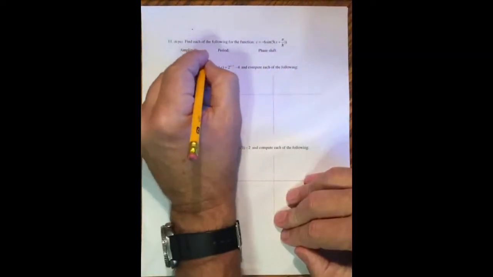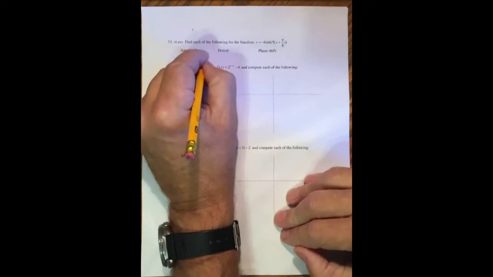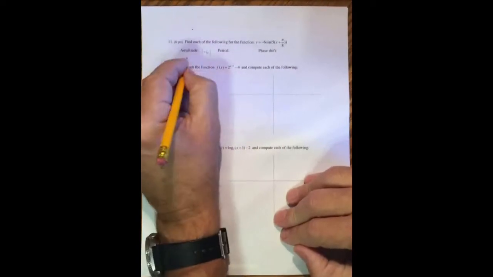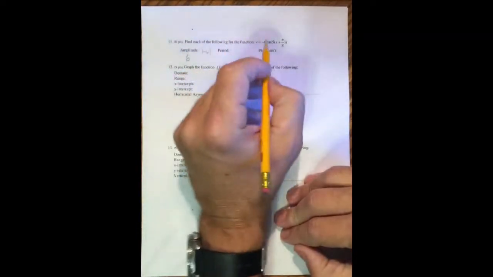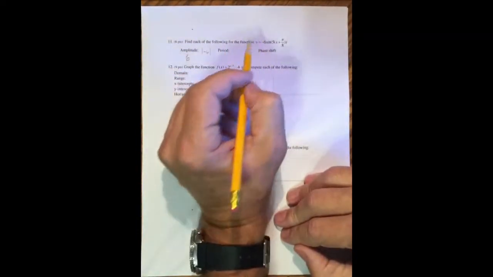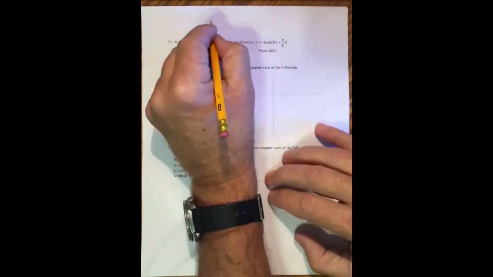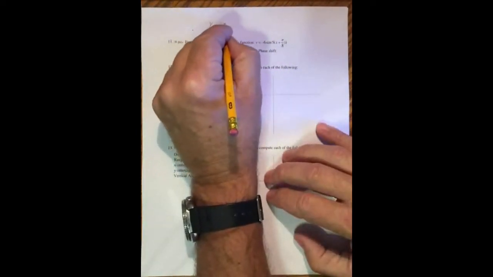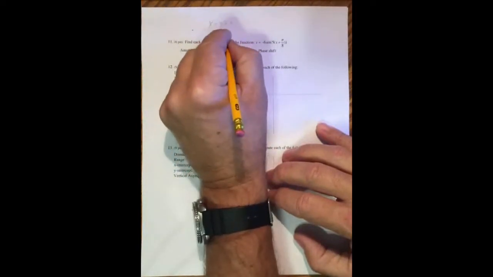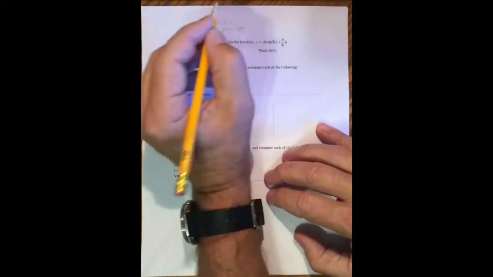What's the amplitude? Well, the amplitude would be the absolute value of minus 6. So the amplitude is 6. The amplitude is always the absolute value of whatever number that is. The period, well, the reference curve is y equals sine x, and it has period 2 pi.